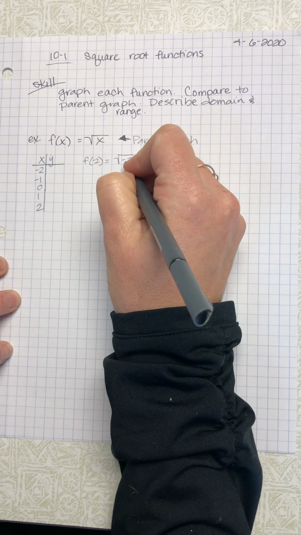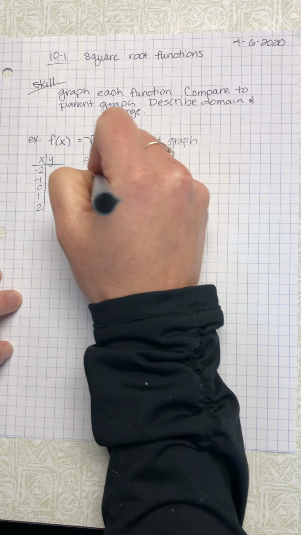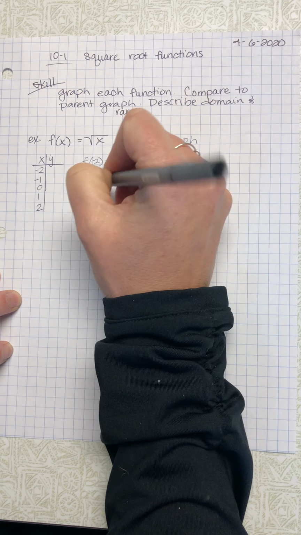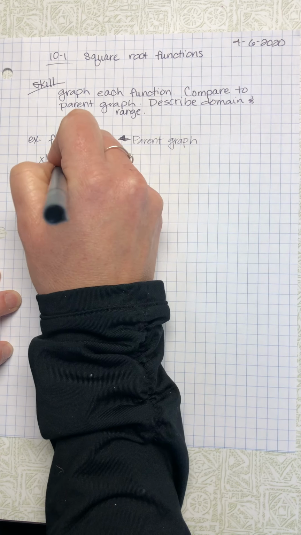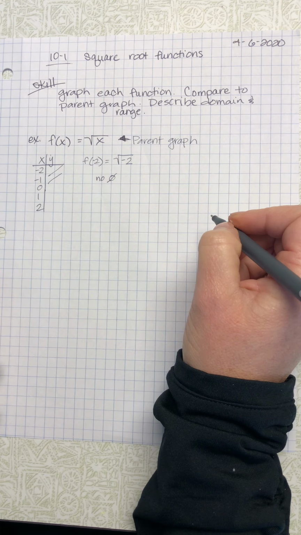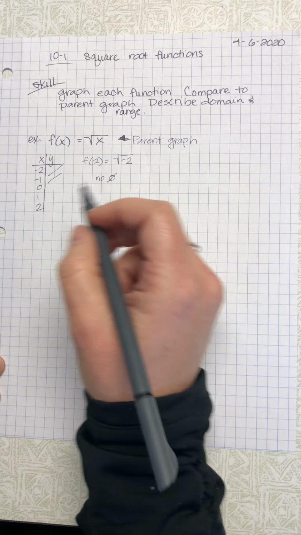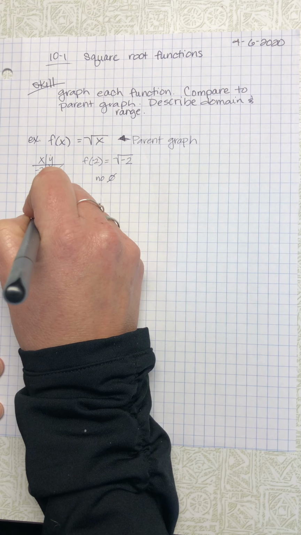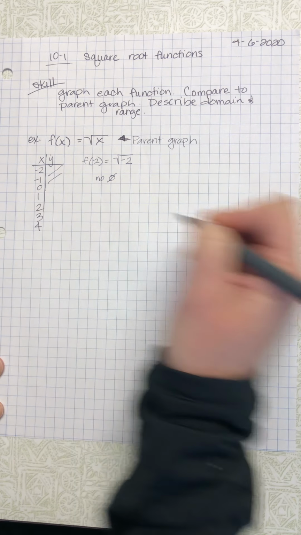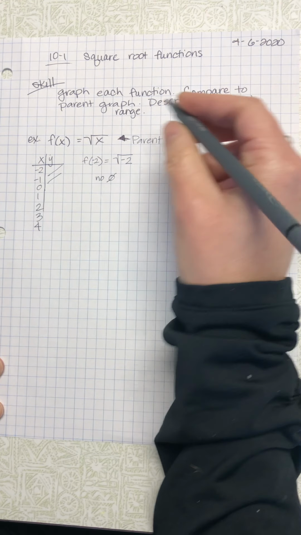Can we find the square root of a negative? I hope you said no. There's no real solution, and that's the case for any negative, so for both -2 and -1. To make sure we have enough points, I'm just going to add on a couple more, maybe 3 and 4.